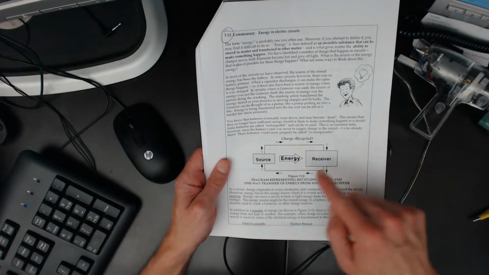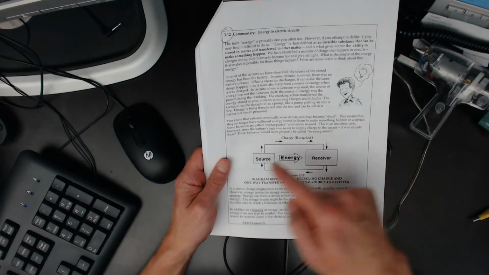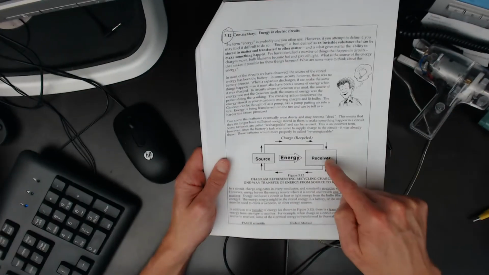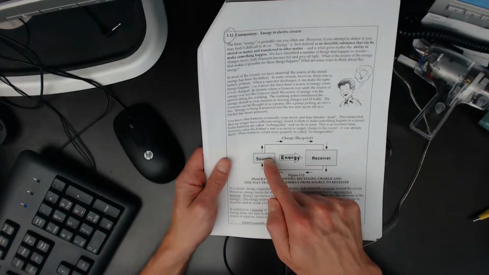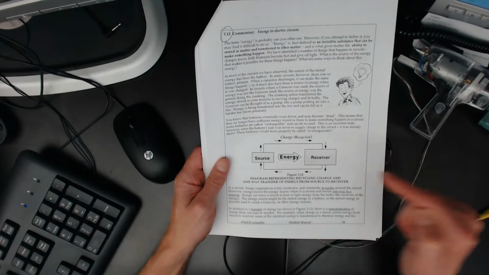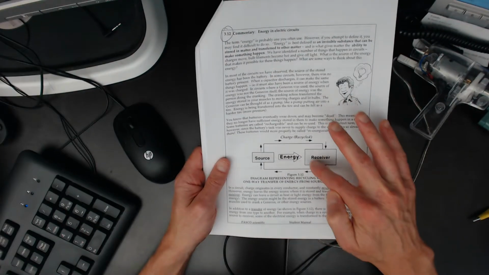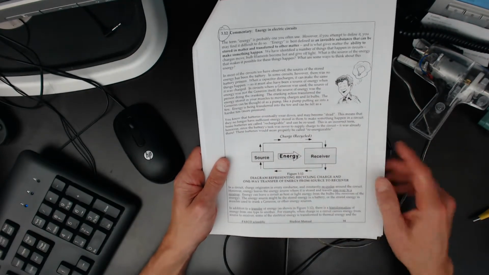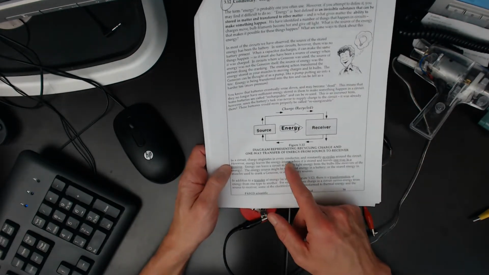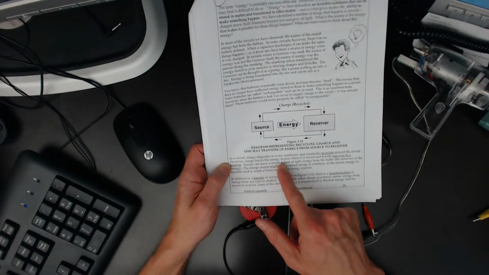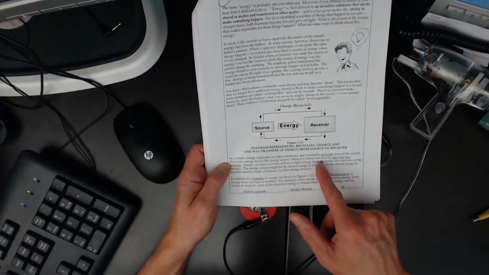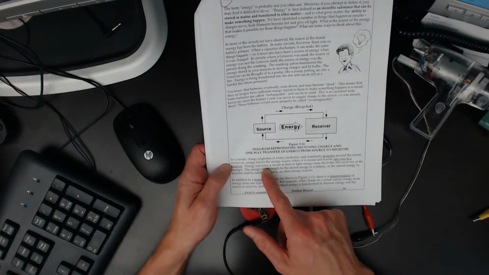Now look at this figure. It shows the source, which may be the battery, for example, or the Genicon, and the receiver, which may be, say, the light bulb. The energy is being provided by the source and received by the receiver, but the charge is just recycled. It's just pushed around and around and around through the circuit. In a circuit, charge originates in every conductor and constantly recycles around the circuit. However, energy leaves the energy source where it is stored and travels one way to a receiver.